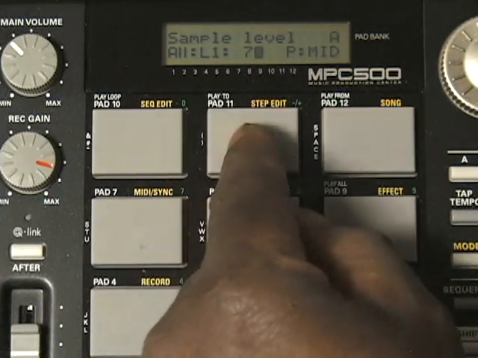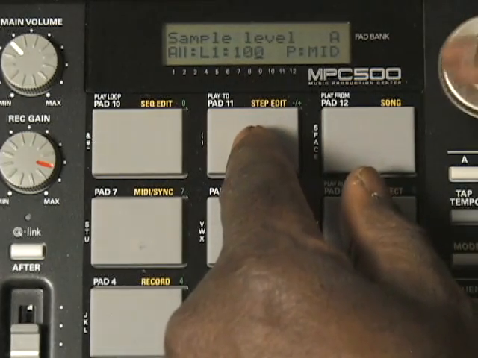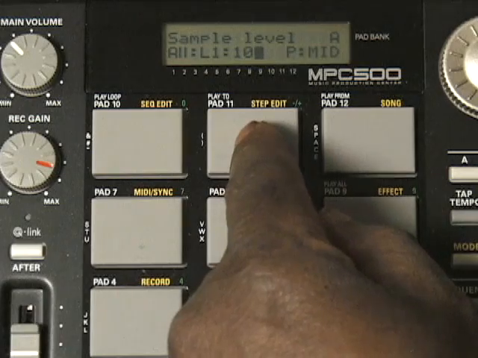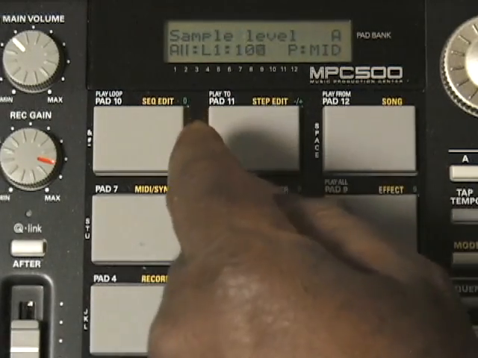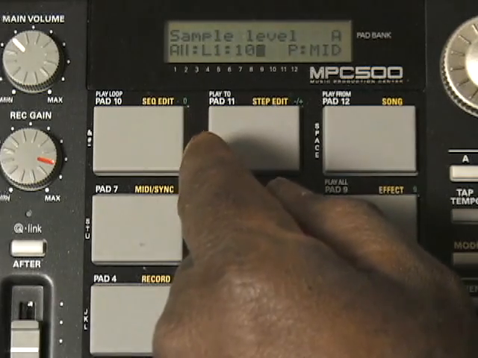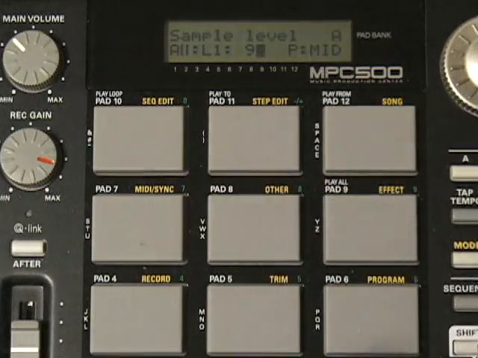We can also get a level for the sample. I can say, well, I want to make it like, when I hit that pad, I want maximum out of it. See that? I can change the level. This is a pretty cool feature.